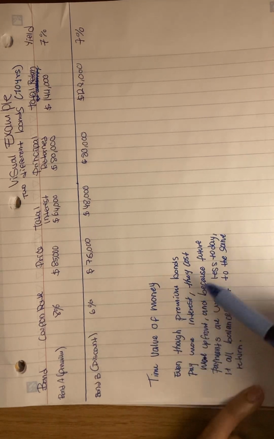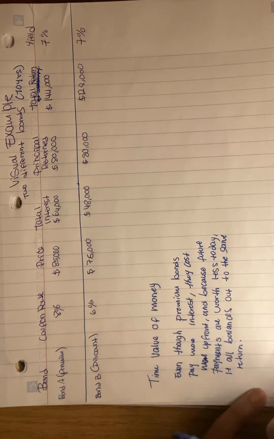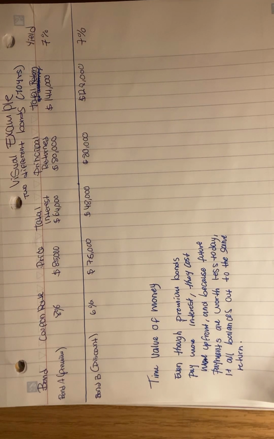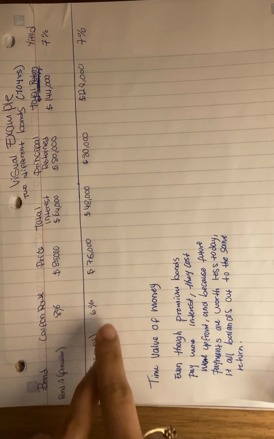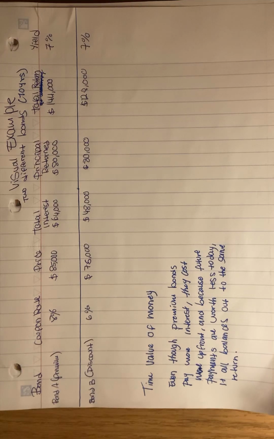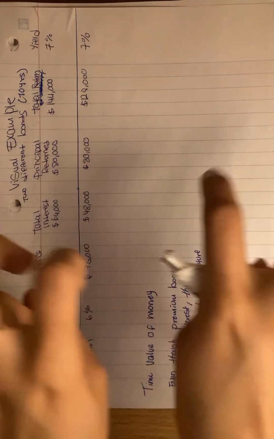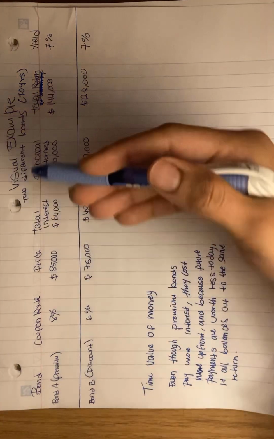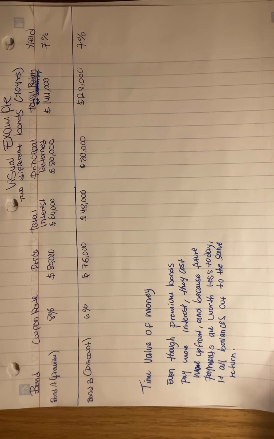Time value of money. Even though premium bonds pay more interest, they cost more upfront. And because future payments are worth less today, it all balances out to be the same return. Because you're paying more money today, which is worth more today than in 10 years, it balances out. If you decide to pay less today, this is money that you're saving. In some way, you're not paying this extra $10,000 to receive it in the long term, which is 10 years.